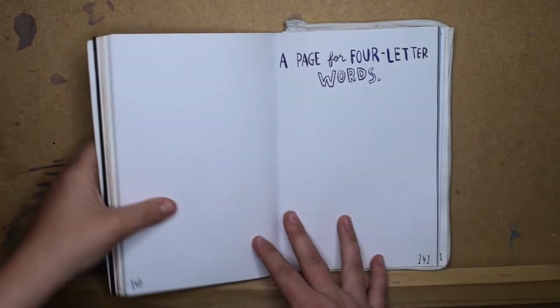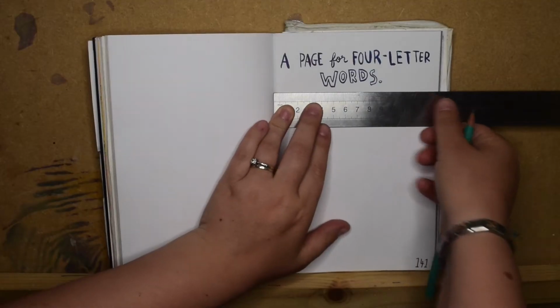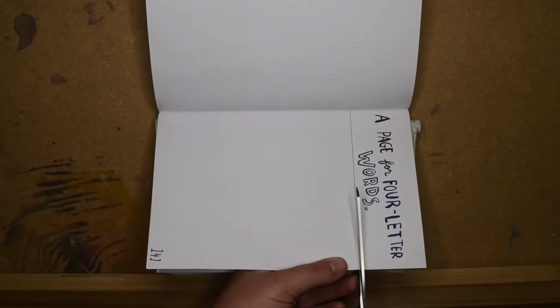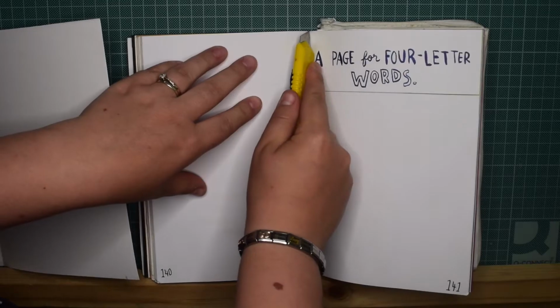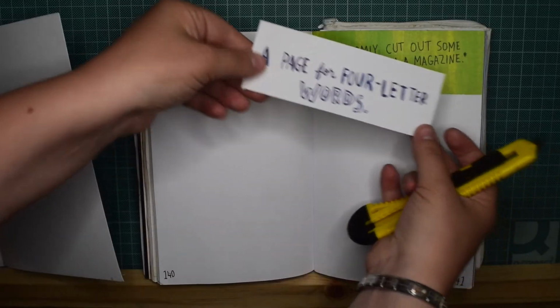So first up, I wanted to cut out the title because I'm going to use that later to stick in the centre, so I needed to cut that out first. Now I was looking through lists of words, 4-letter words, as you do, and the one that popped out the most was game. I thought, we love games in this house.